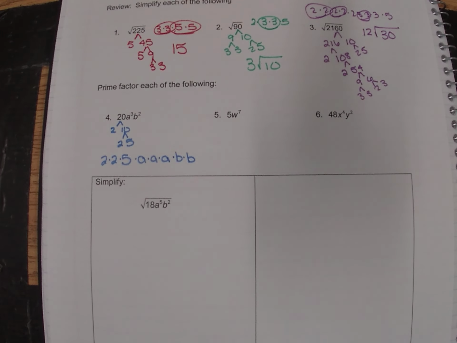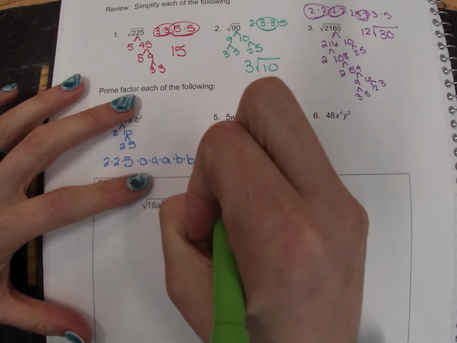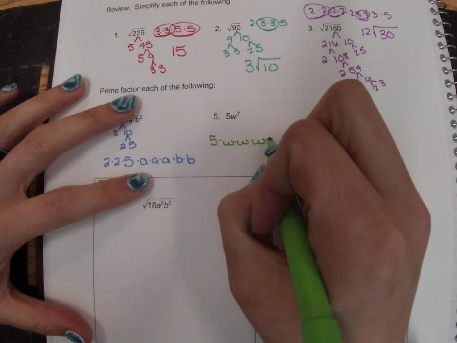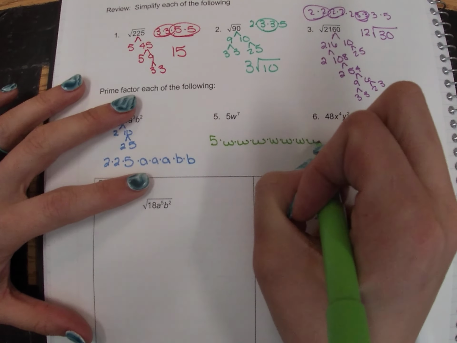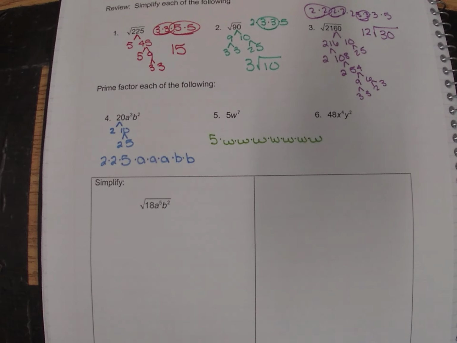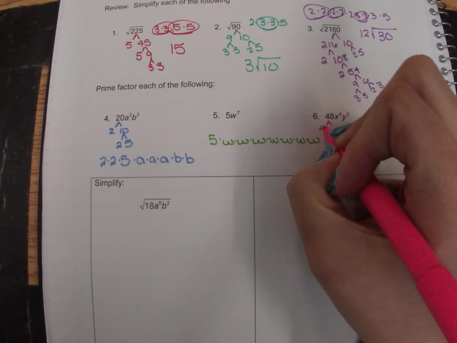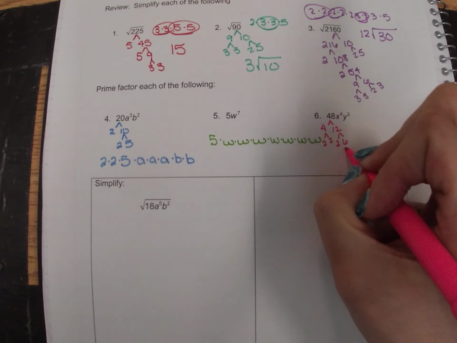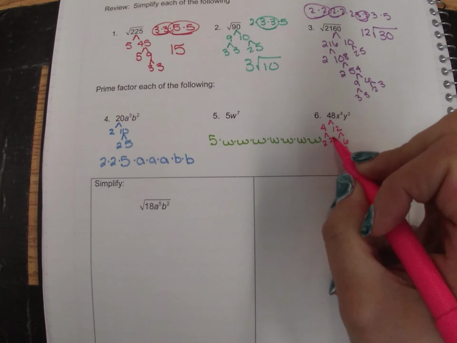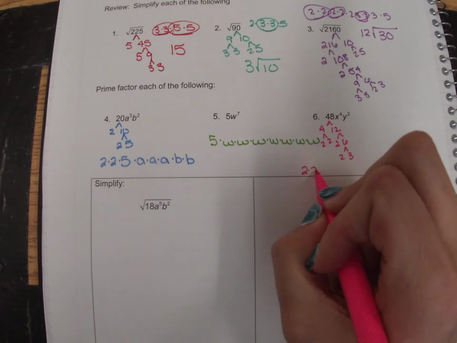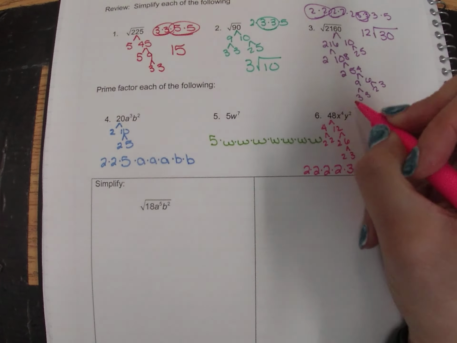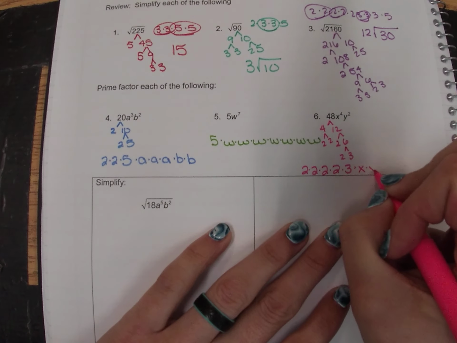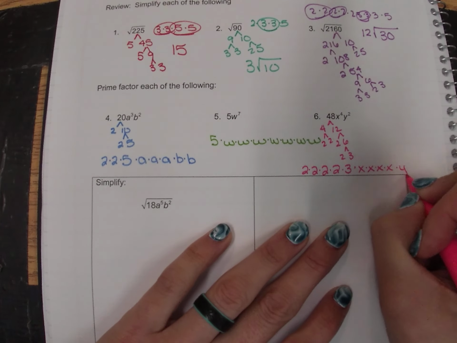Okay, so if we want 5w to the 7th, 5 is already prime. I can't split 5 up anymore, so I just have 5 and then 7 w's. That starts to get a little bit annoying to write them all, but that is what we would do. Then 48. Okay, so if we start going here, maybe 4 and 12, 2 and 2, 2 and 6, 2 and 3. So 1, 2, 3, 4 2s, a 3, and then x to the 4th power is going to stay 4 x's, and then 2 y's.